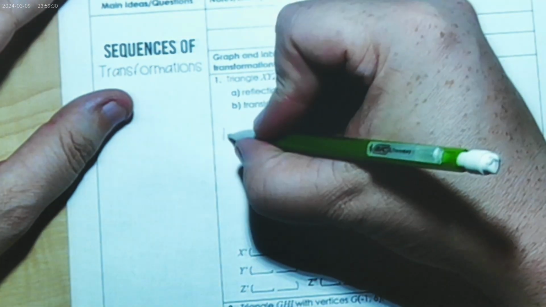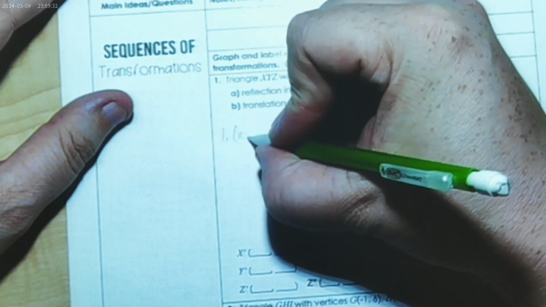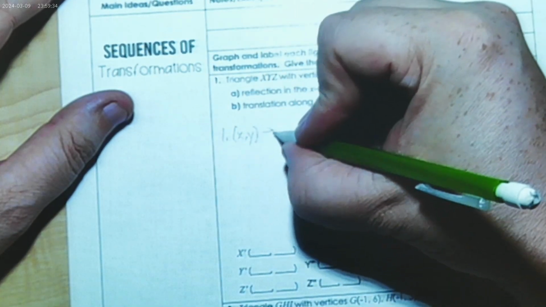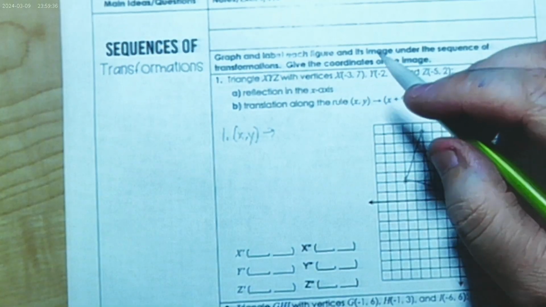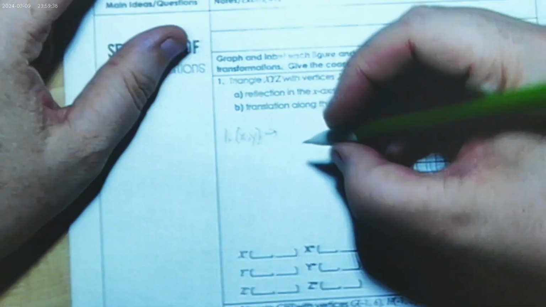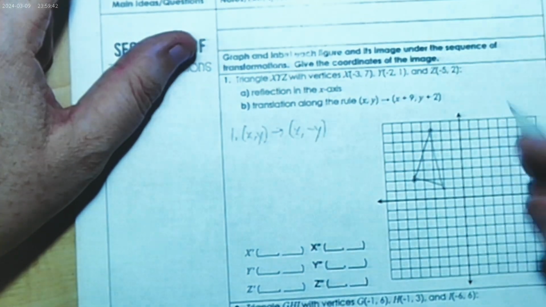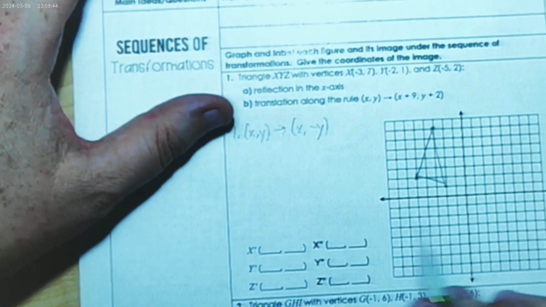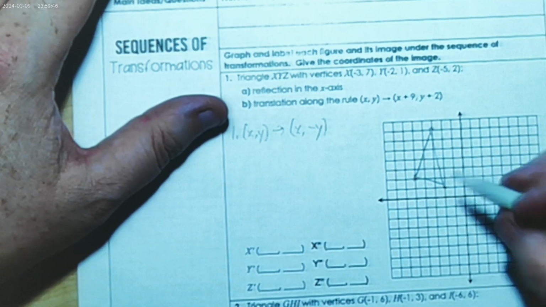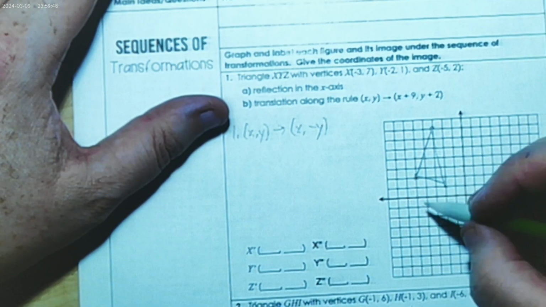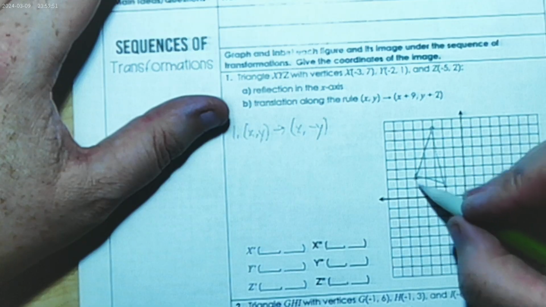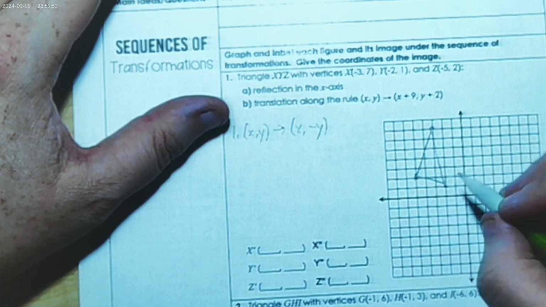So for transformation 1, if you have a reflection along the x-axis, that means that you keep the x the same, but you take -y. So if it's a reflection about the x-axis, again, these points are going to be the same. The question is, how far away are they going to be from the x-axis?